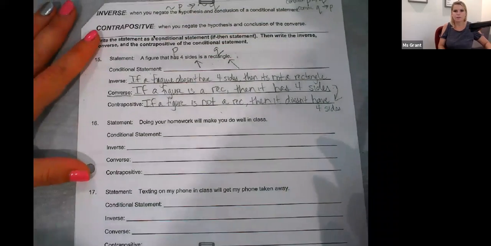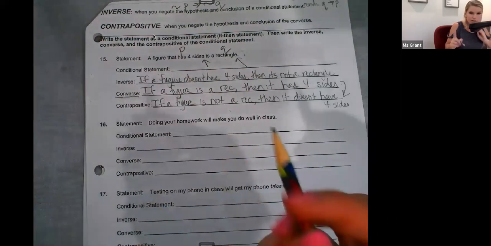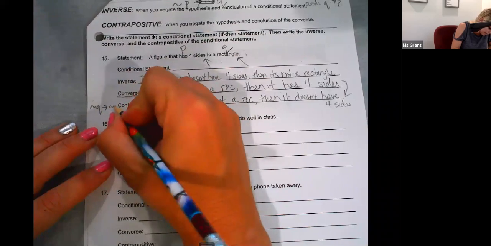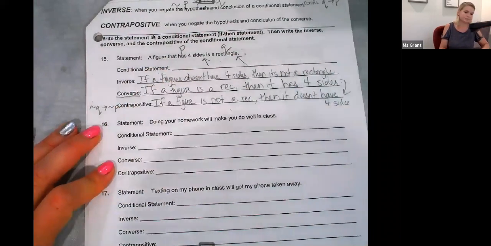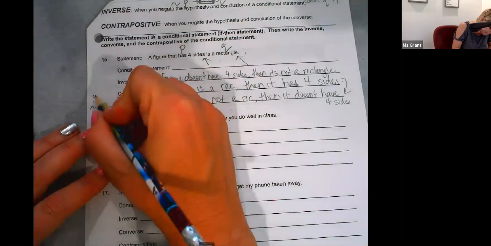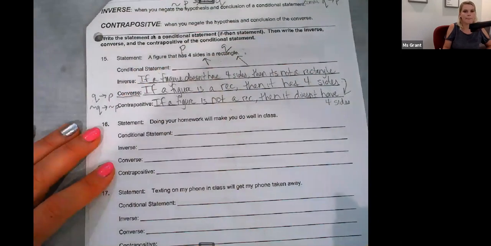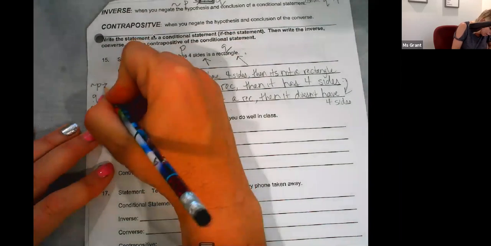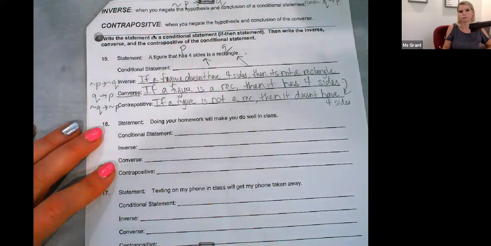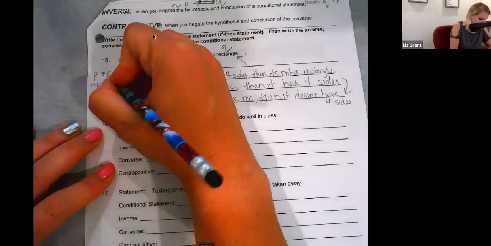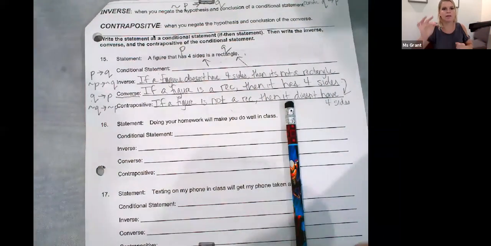I'm going to give you guys some hints over on the side. What I just wrote is not Q to not P. The converse is Q to P. The inverse is not P, not Q. And my conditional, which I'm okay with you not writing for these, is the original statement that you were given up at the beginning.